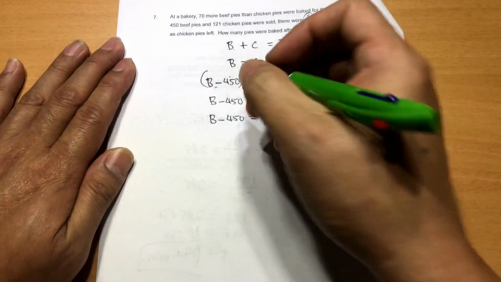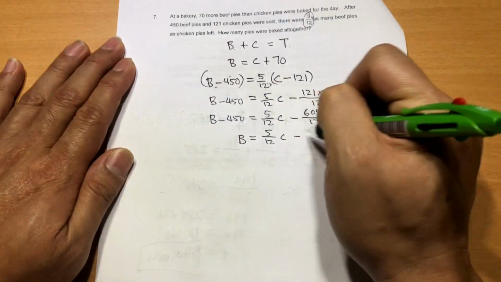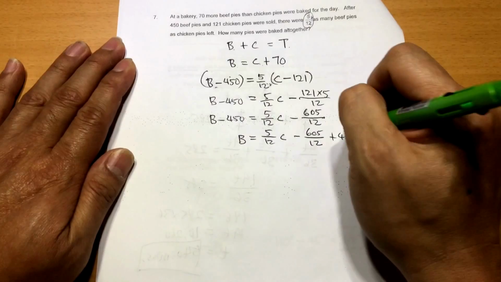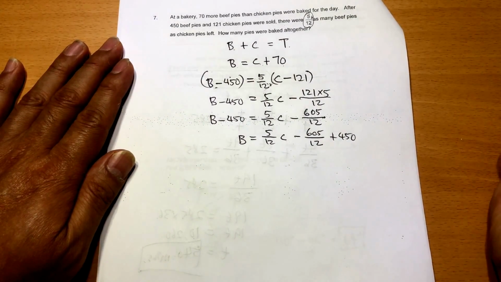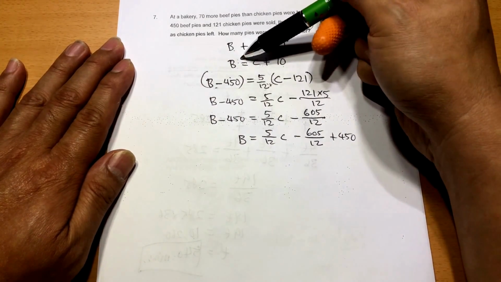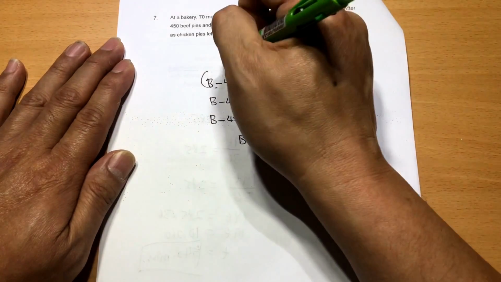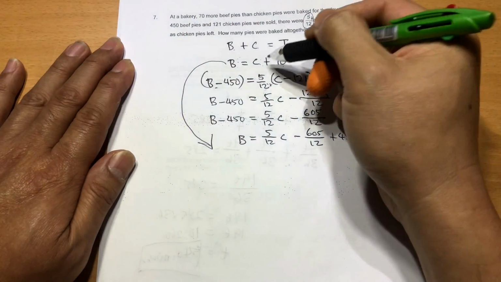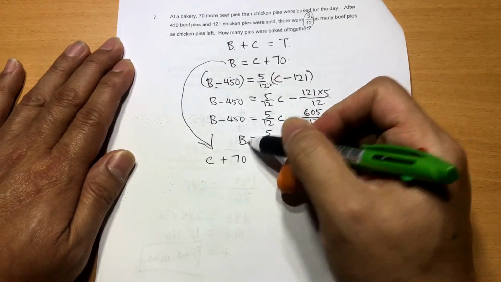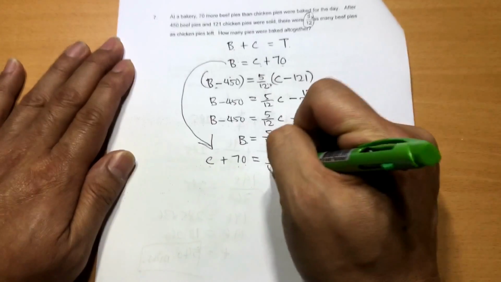Therefore, B is equal to 5/12 C minus 605 over 12. Bring the 450 to this side, plus 450, like so. So now we found what B is. And we also know at the same time that B is equal to C plus 70. So let's substitute for that over here. We get C plus 70 in place of the B, because B is C plus 70. So C plus 70 is equal to 5/12 C.